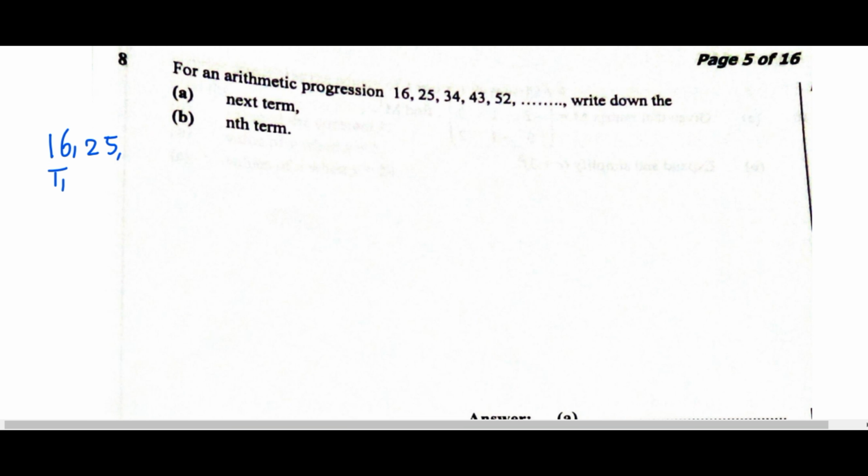25 is our second term, then 34 third term, 43 fourth term, 52 we have fifth term. Then write down the next term. So the next term means we want the number on position number 6, or the number after the last term, which is after 52.